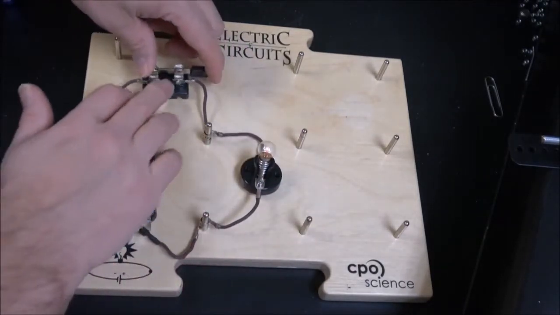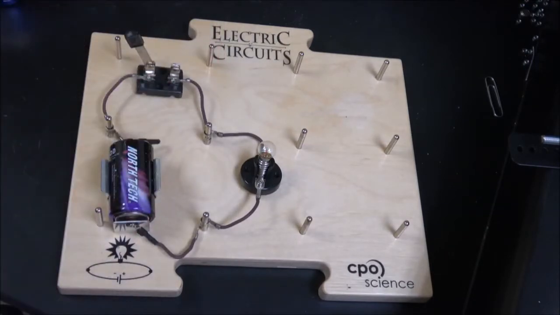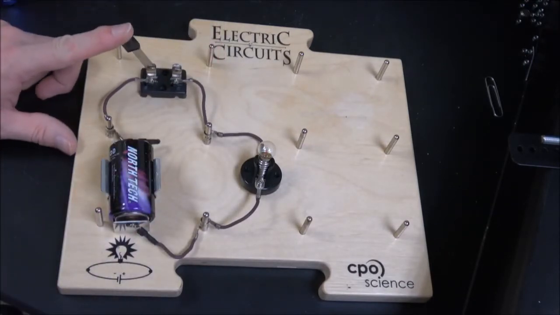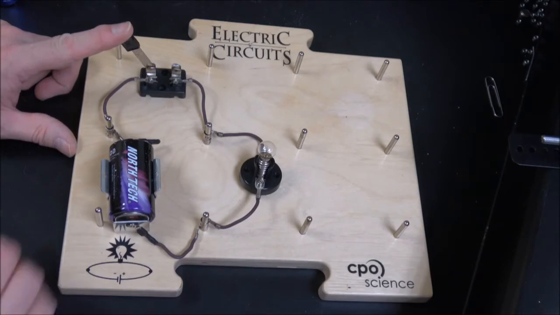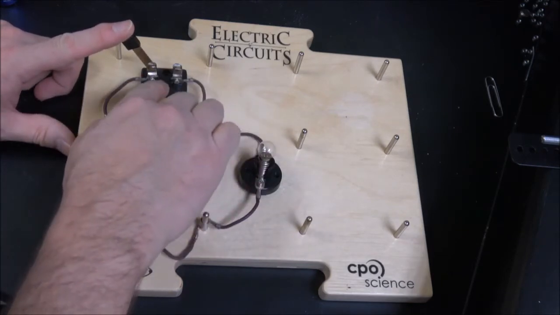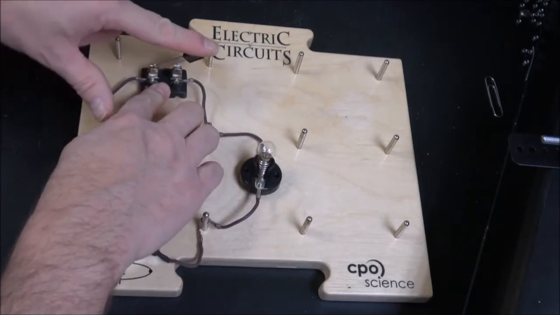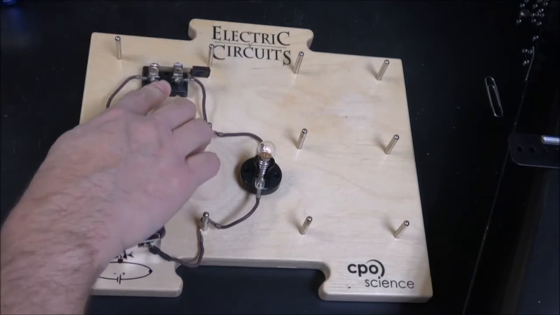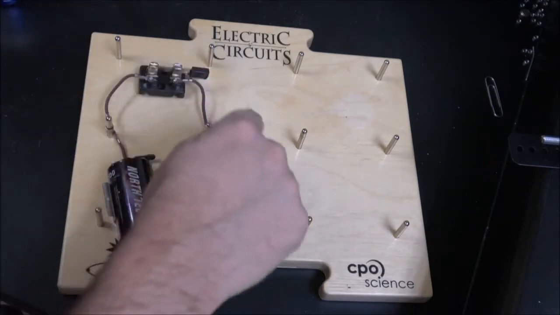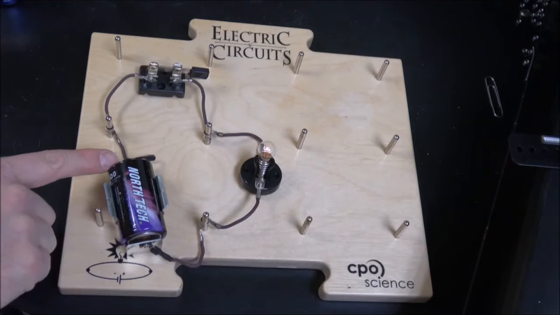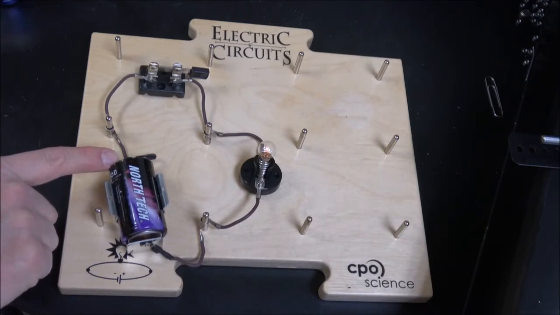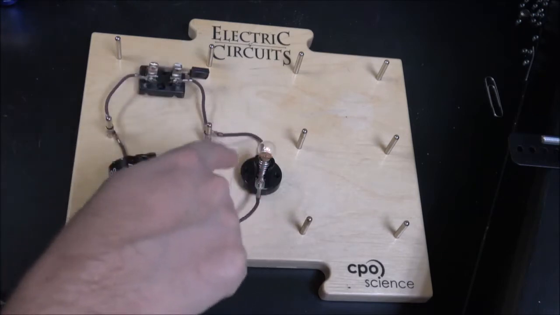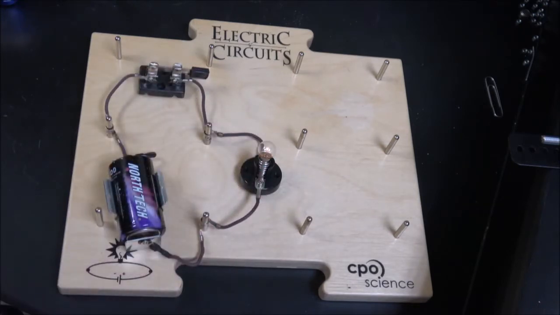You can see how the switch functions. When the switch is open, it's off because there's no conducting path, because this is broken. And then when we close the switch, the bulb is on because now there's a conducting path all the way from the high potential of the battery, or the plus terminal, all the way down to the low potential.